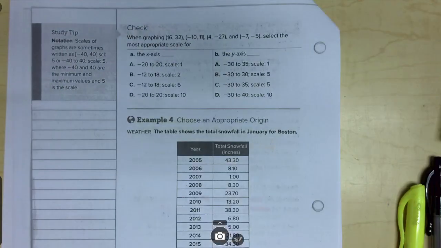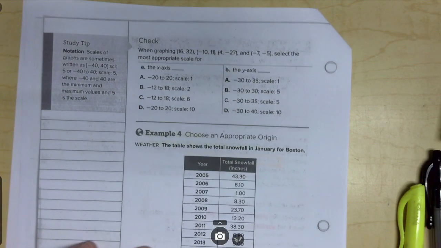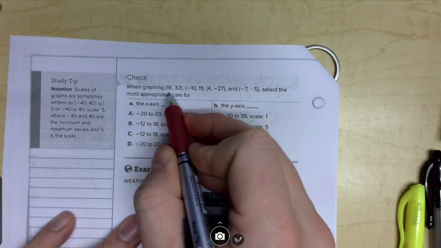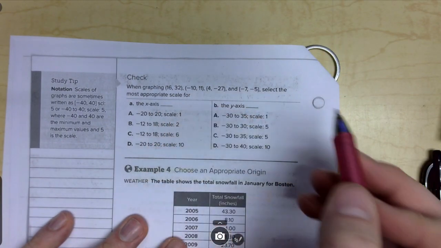All right, when graphing the following points, select the most appropriate scale. All right, so let's find some mins and max again. I have positive 16 and negative 10.